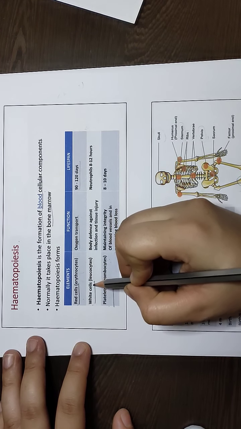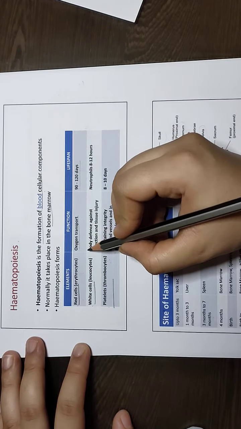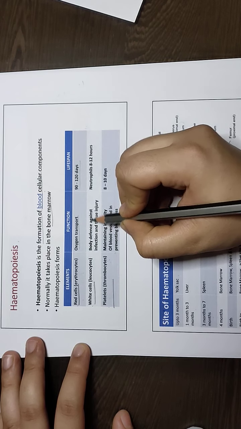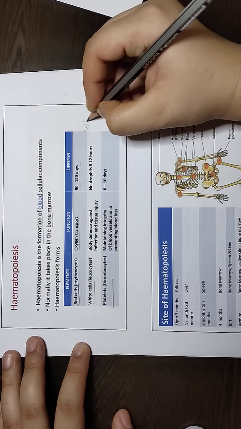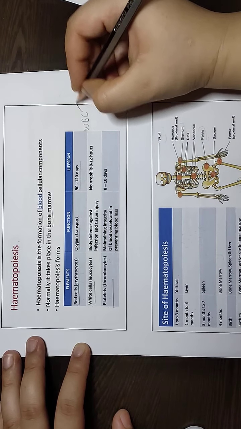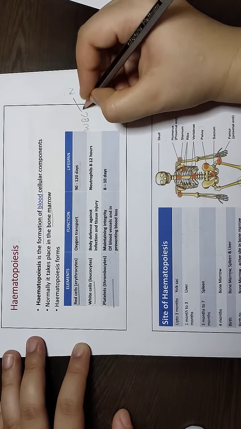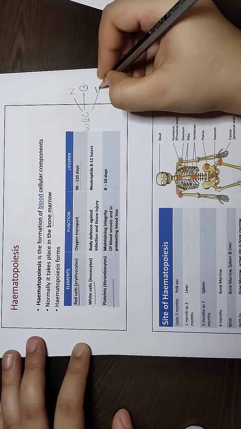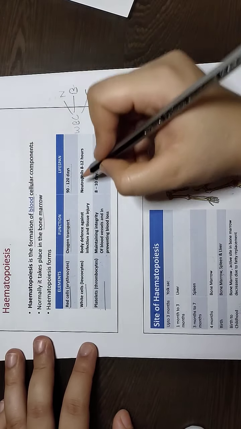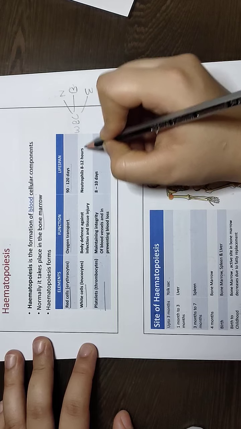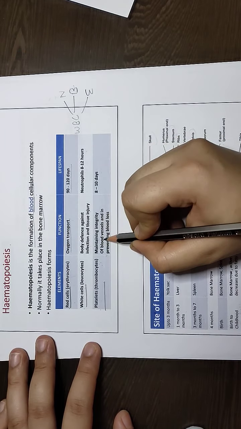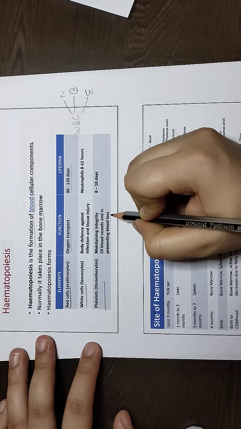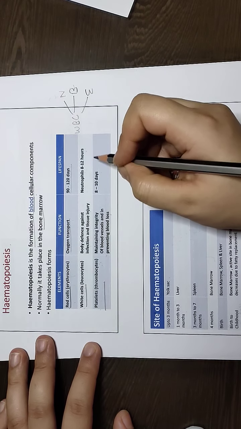White cells. These white cells help as body defense against infection and tissue injury. White blood cells, that is WBCs, are neutrophils, basophils, and eosinophils. Among them, neutrophil has a lifespan of 8 to 12 hours. Platelets. Platelets help in maintaining the integrity of blood vessels and prevent blood loss. Their lifespan is 8 to 10 days.